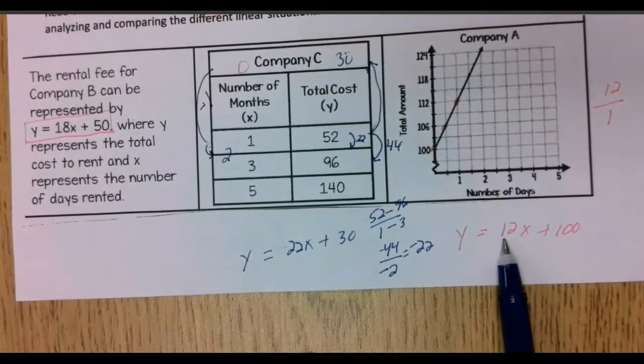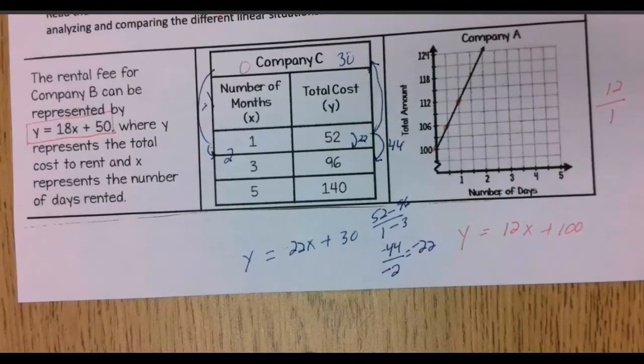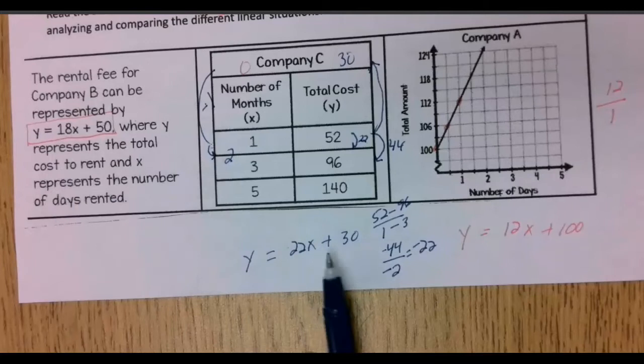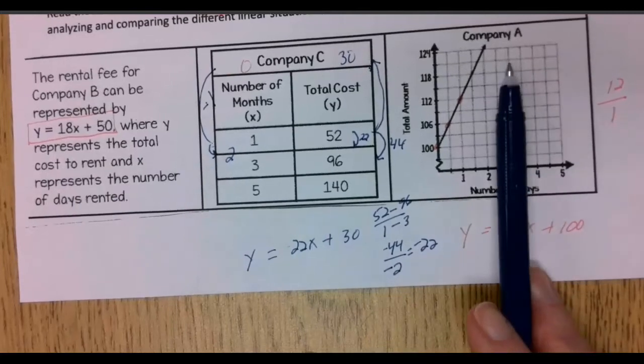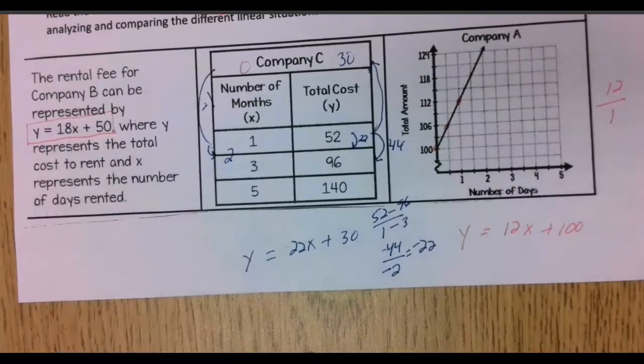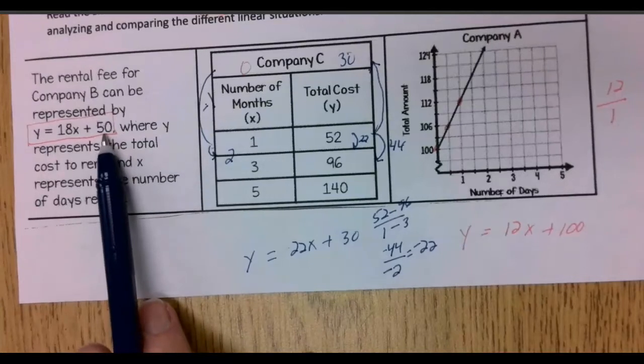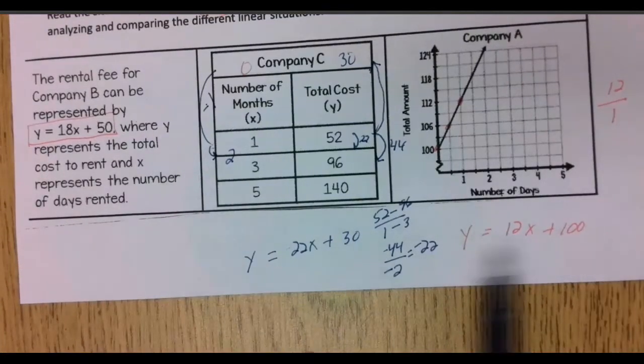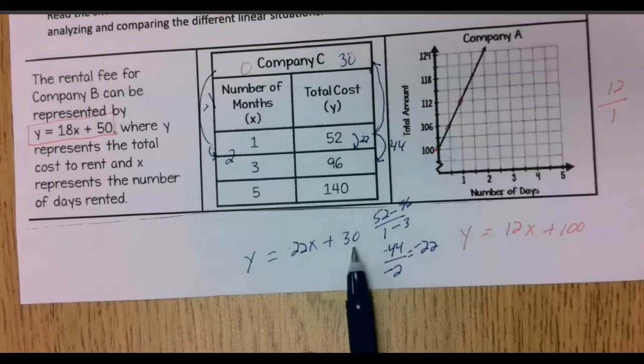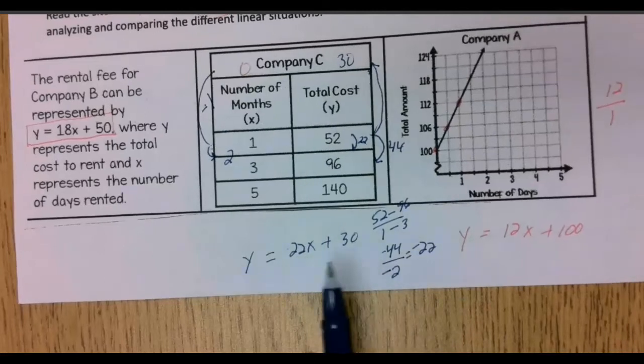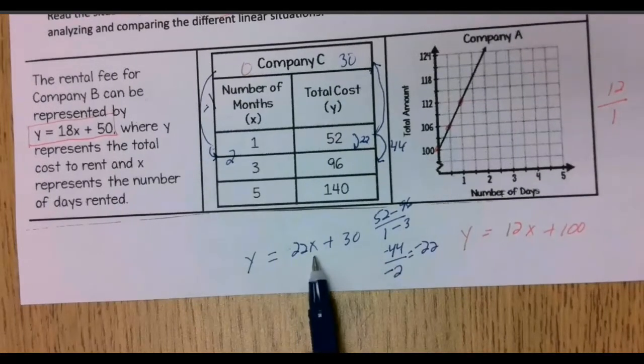So then you might say, well, what is the cheapest one to rent per day? Well, the cheapest one to rent per day is company A. What has the lowest flat fee? What are you going to pay no matter what? Is it 50, 30, or 100? Well, company C, you only have to pay 30 if you just rent it, and then it's a little bit more, though, per day.